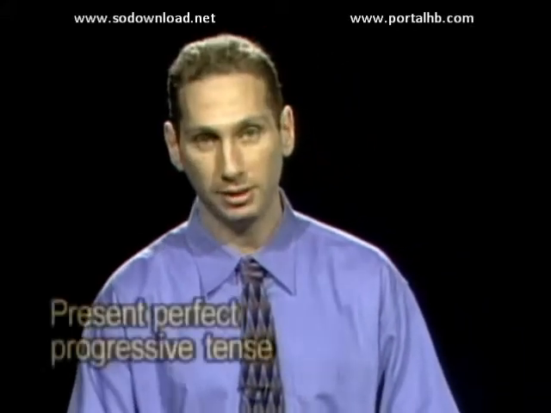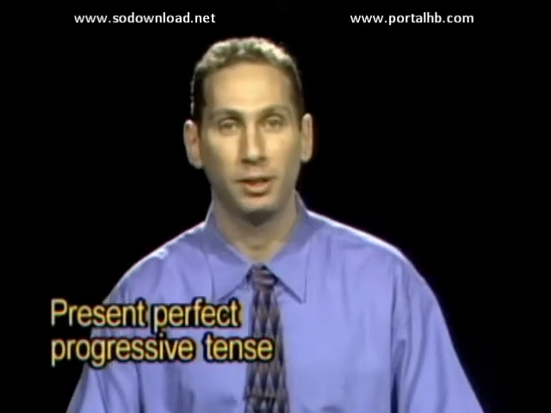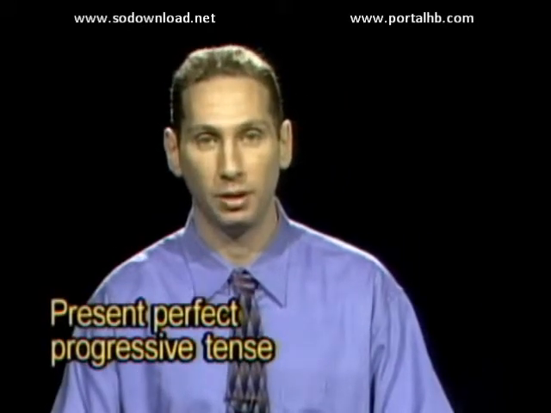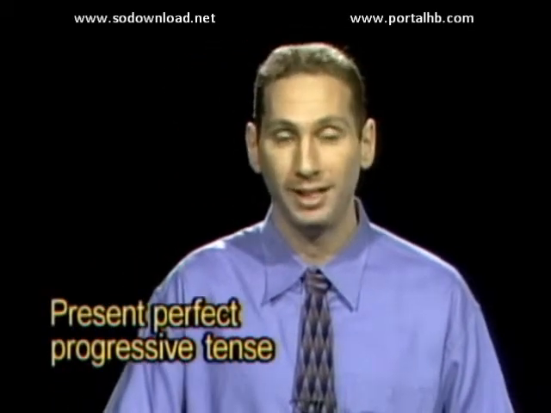Okay, now we're going to take a look at the present perfect progressive. We've completed the present perfect, and now we're going to move on to the next tense, which is the present perfect progressive tense. What's the difference between the present perfect and the present perfect progressive? Well, to start with, the present perfect progressive is set up differently.